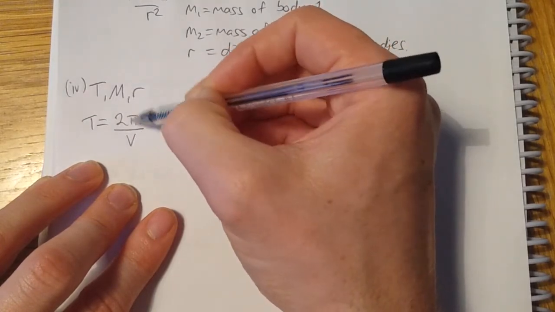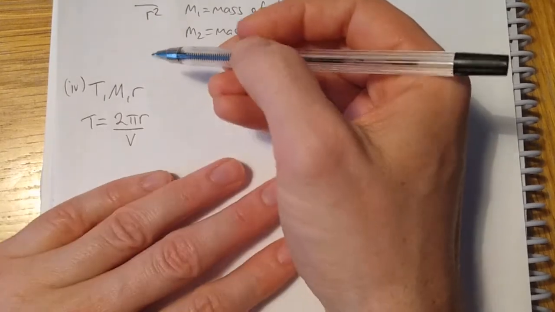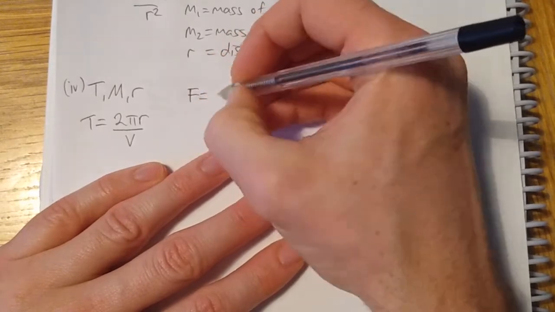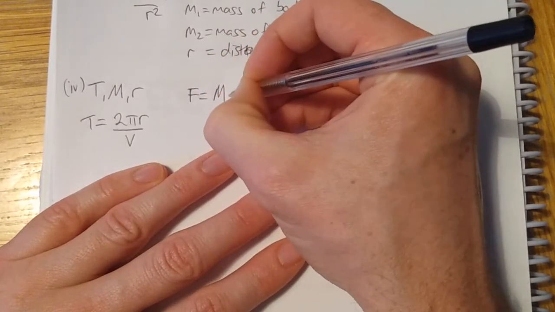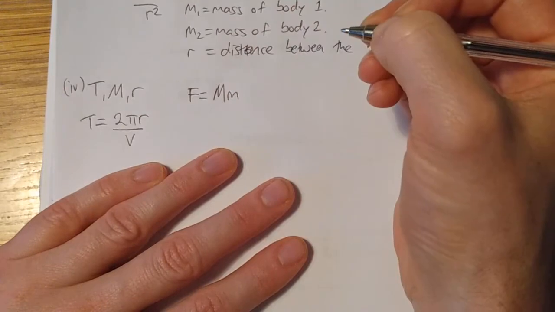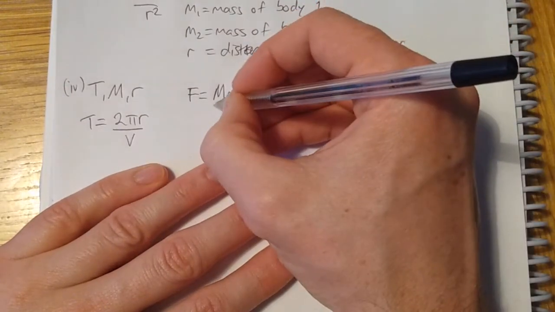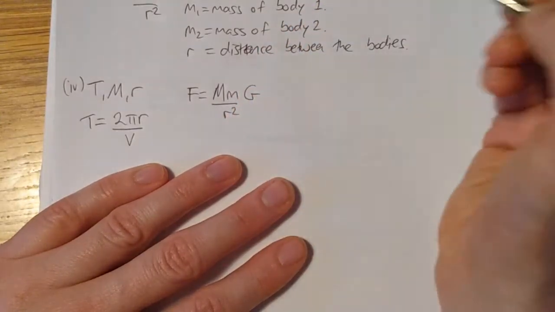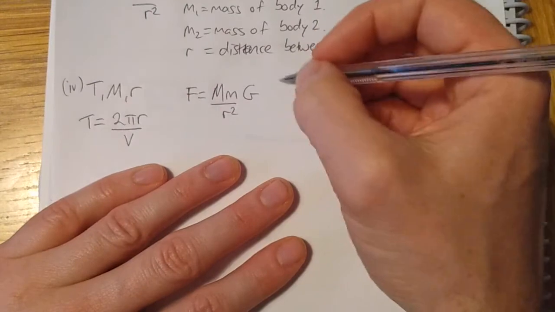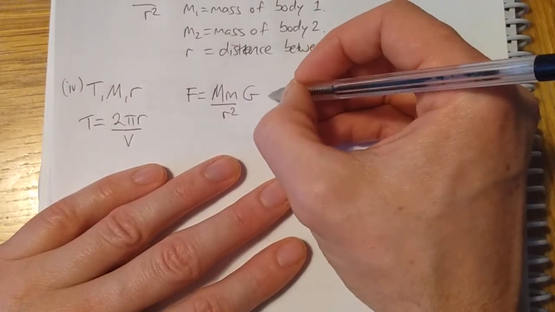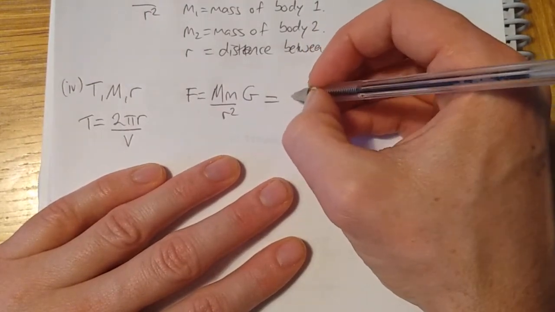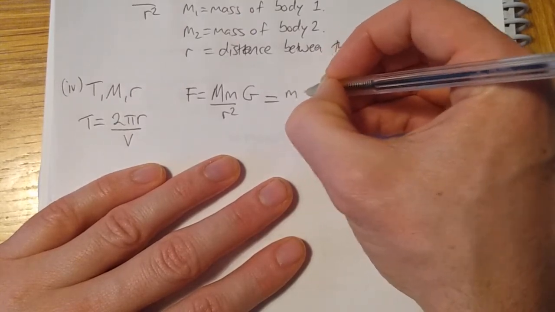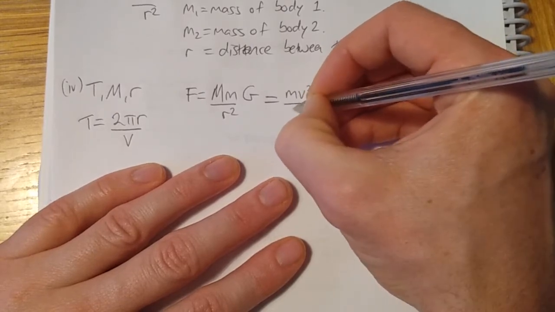I don't want speed though, I want mass. We know that the force that keeps the satellite orbiting is gravity. I'm going to call that big M for the mass of Saturn times small m for the mass of the satellite, divided by r squared and multiplied by G, the universal gravitational constant. I know the G normally goes first, sorry about that. This is also a centripetal force, which means that it is going to be, as I did a second ago, mv squared over r.